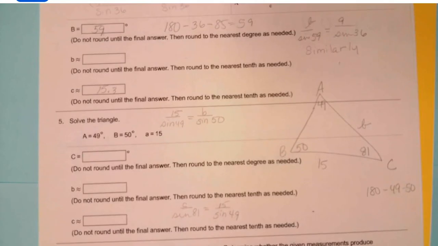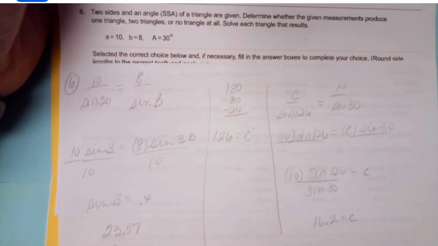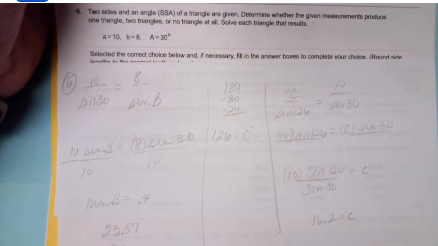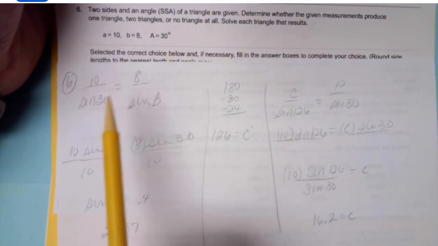Question 5 is also law of sines. Question 6 says, two sides and an angle of a triangle are given. Determine whether the given measurements produce one triangle, two, or none. So they give you a, b, and angle A.